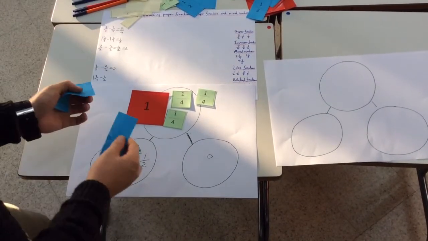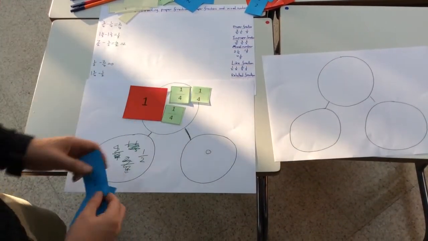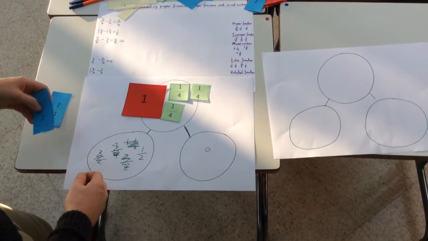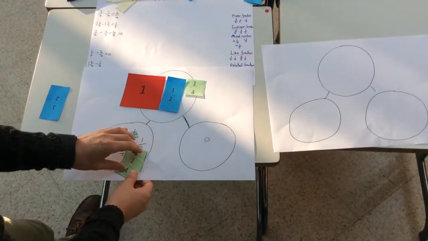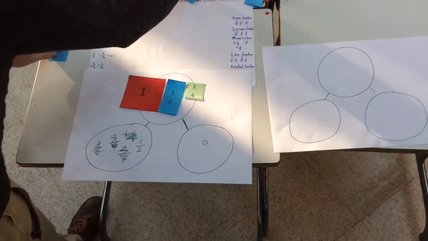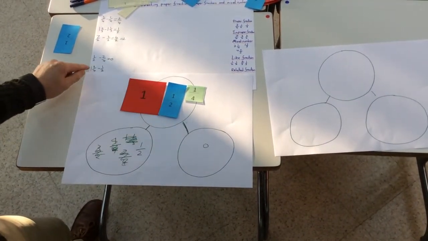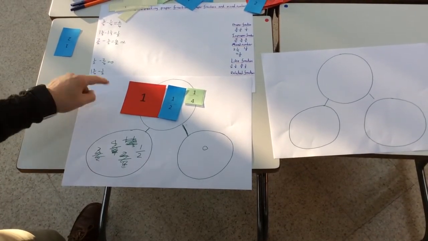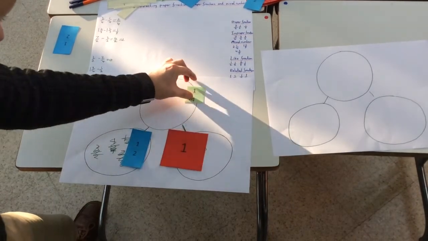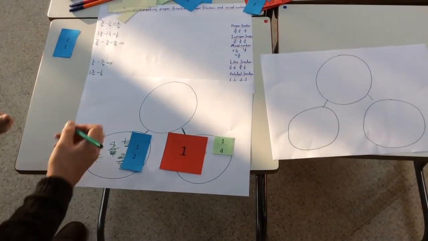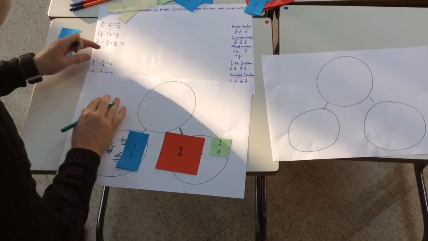I could swap my whole for 2 halves, or I could look at my quarters and see if I could do that. Well, actually, I could make a half here by putting that on there. So if I do that, still got the same value. I've now got 1 whole, 1 half and a quarter, but it's still the 1 3/4, and I have to take away a half. If I take away that half, what am I left with? I'm left with 1 and 1/4.